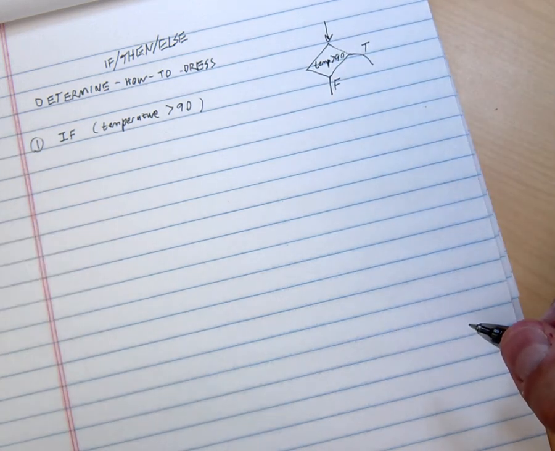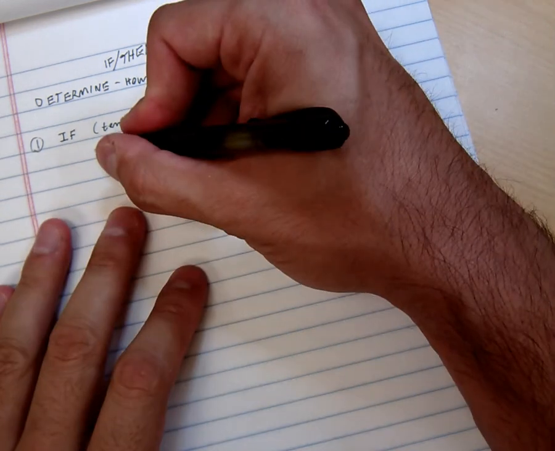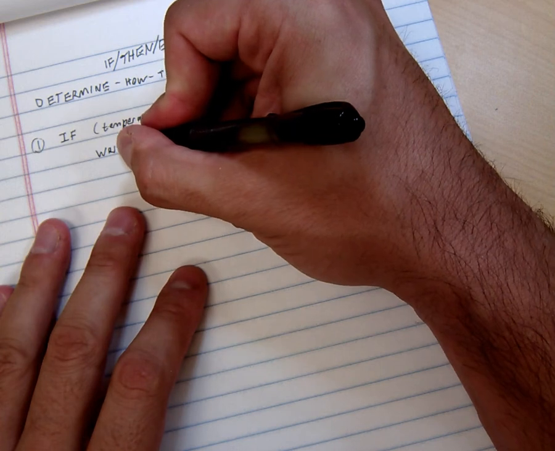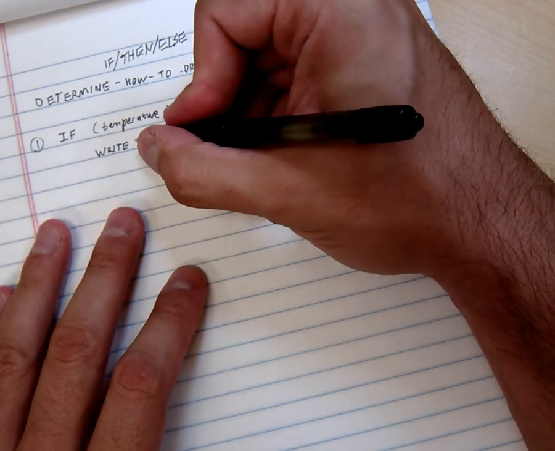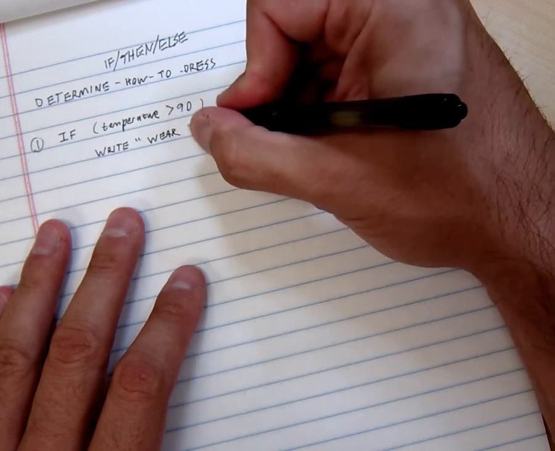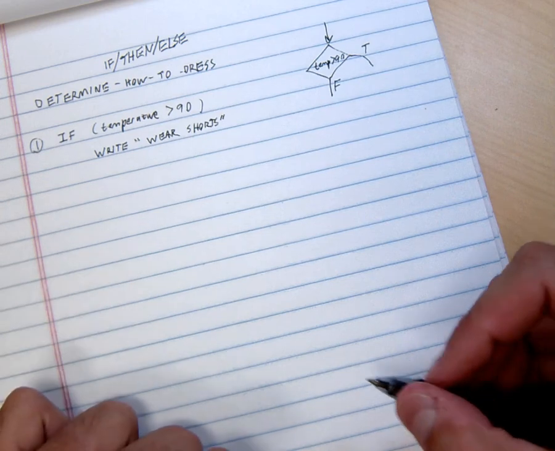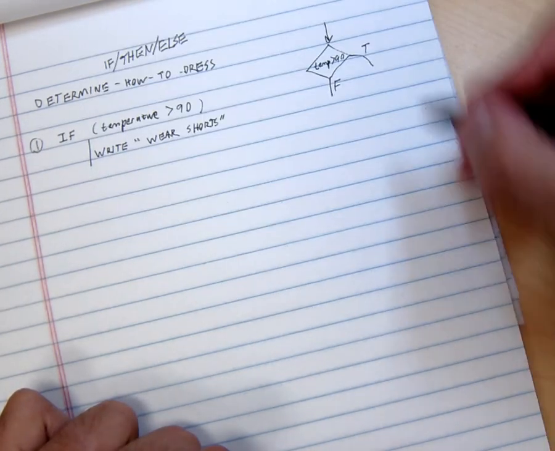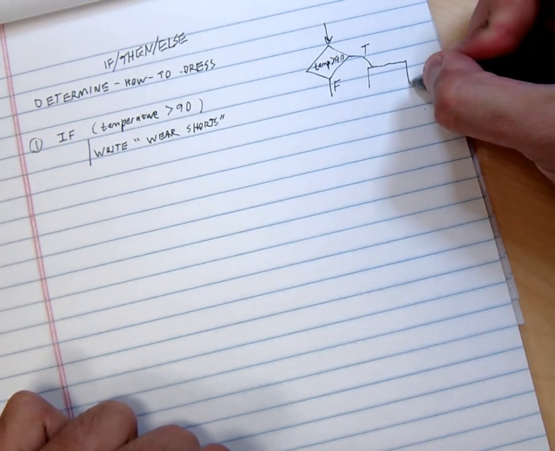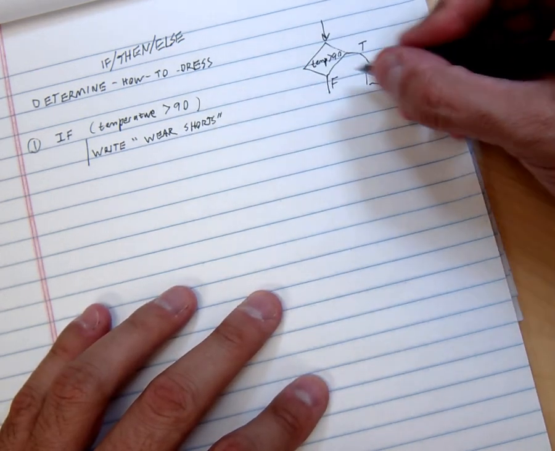So if the temperature is greater than 90, then we're going to produce some output. We're going to say wear shorts. Great. So this block of code here is the bit that you execute when the temperature is greater than 90.